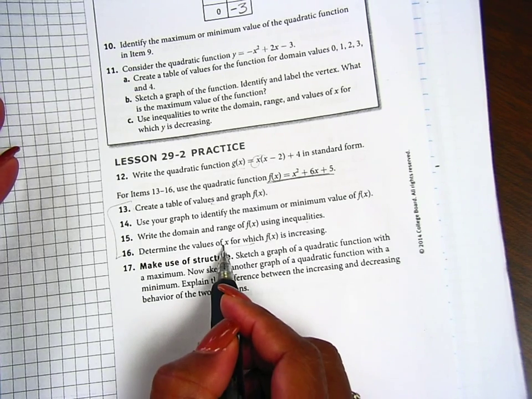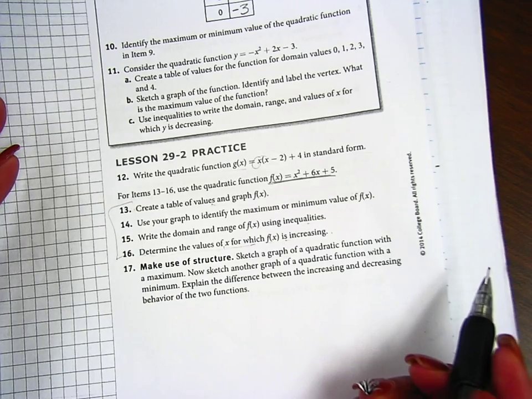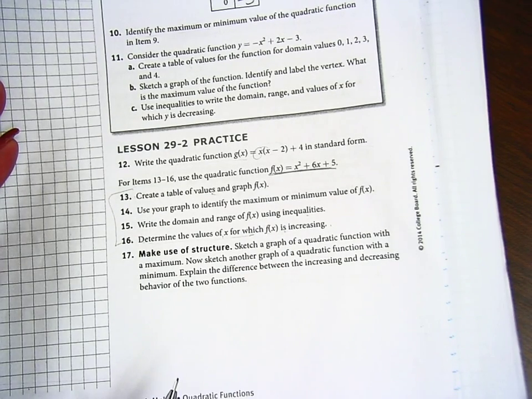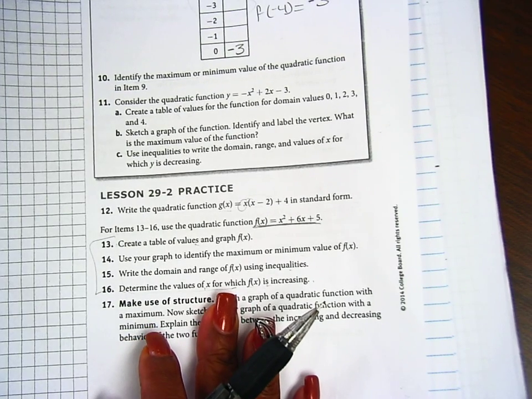So what is the domain when the range is increasing? Okay? Then read this and sketch your little graph, your function, and have fun and explain the difference between the increase and decrease behavior of the two functions. Okay, so make sure that you just read and follow the steps.